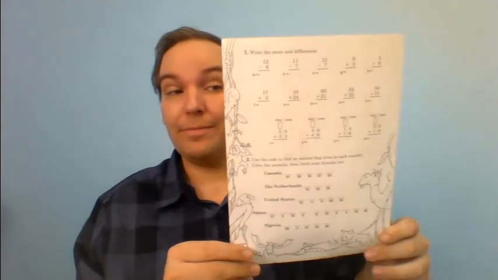Go ahead and do that, and when you're done with this, you can color this page any way you want. All right, and then you're done for math for today. You can go on to your English.